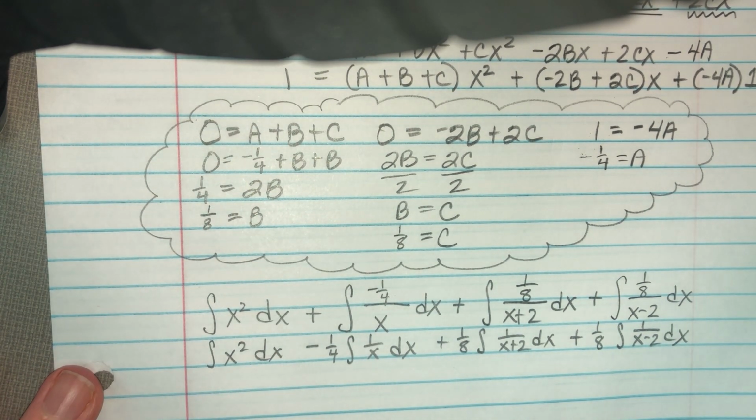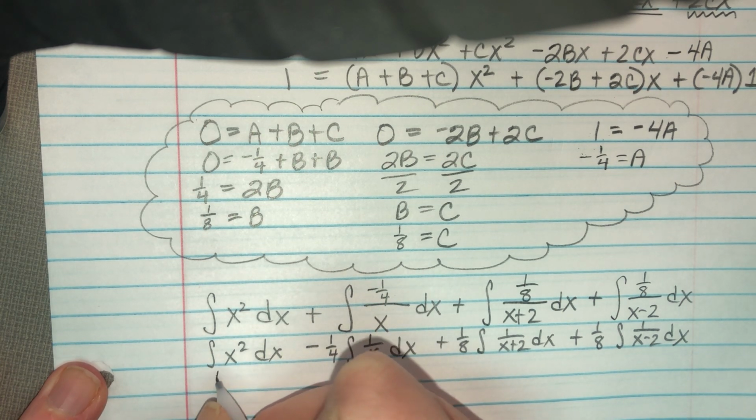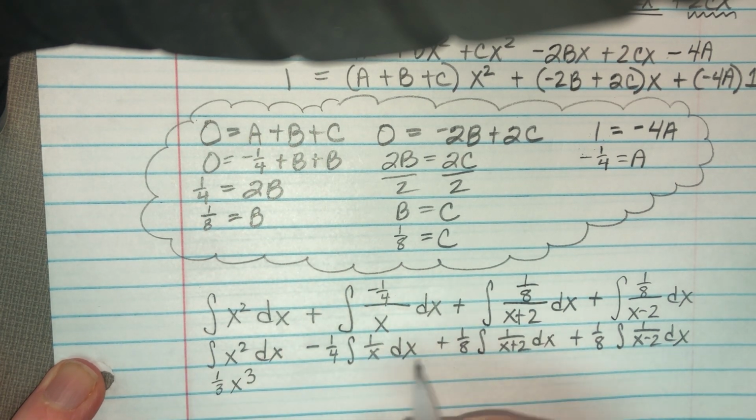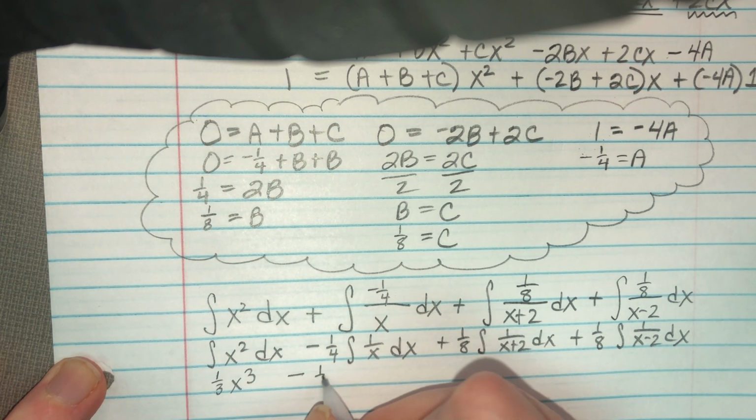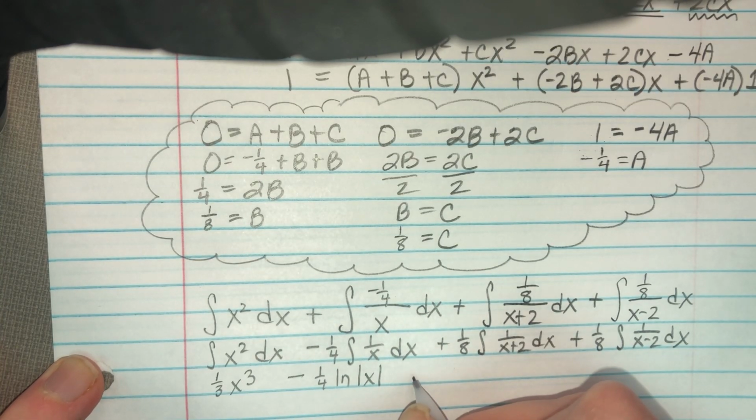So what is the integral of x squared dx? Well, do power rule backwards, 1/3 x cubed. Here, what's the integral of 1 over x? It's going to be minus 1/4 natural log of the absolute value of x.